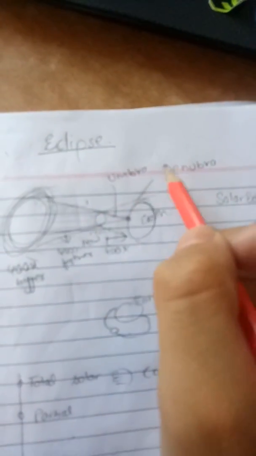Eclipse. Eclipse is an event which occurs when a celestial body passes through another body's shadow. Generally, there are two types of eclipse, and they are solar eclipse and lunar eclipse.